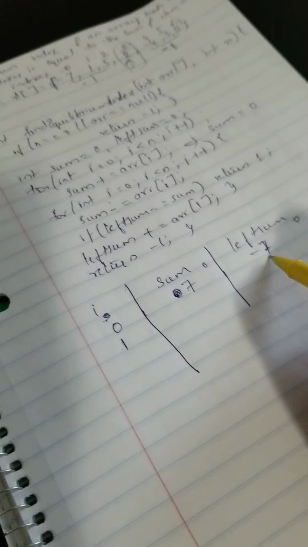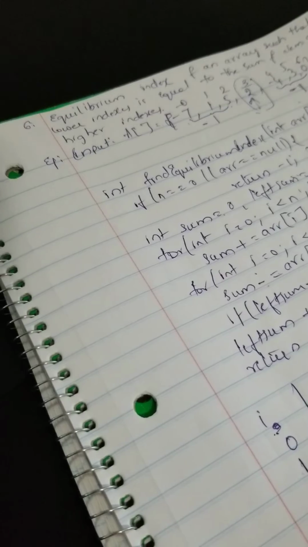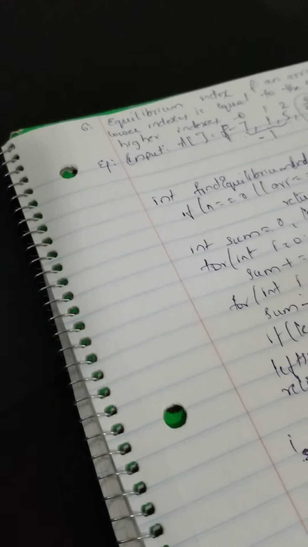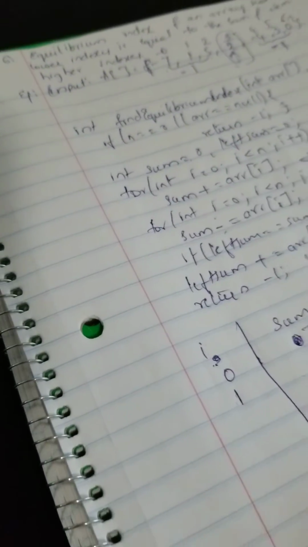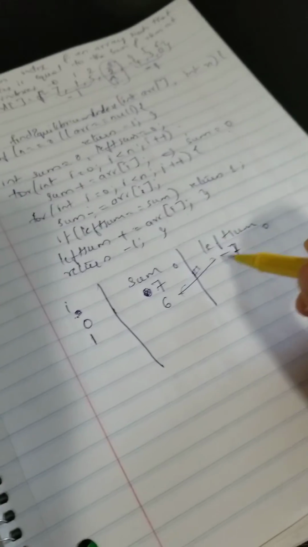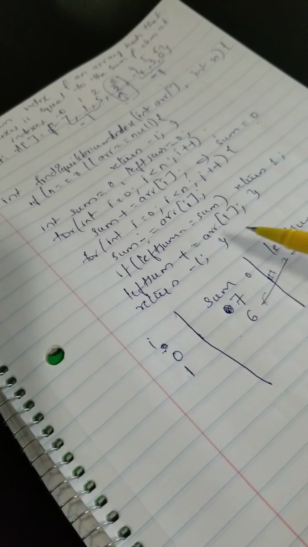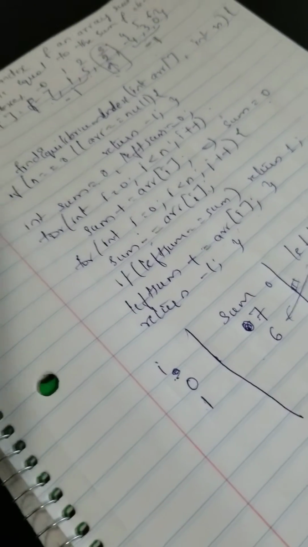Then on the first iteration, our sum is 7 minus 1, so it will be 6. We compare this with the left sum, and these are not equal, so we go on to update the left sum. This will be minus 7 plus 1, which will be minus 6, right?